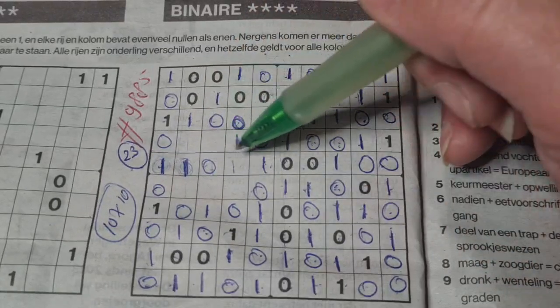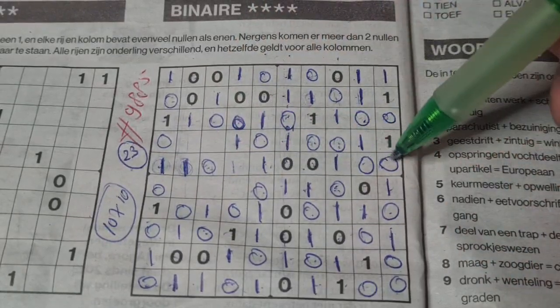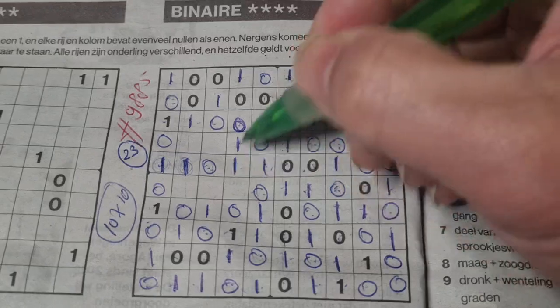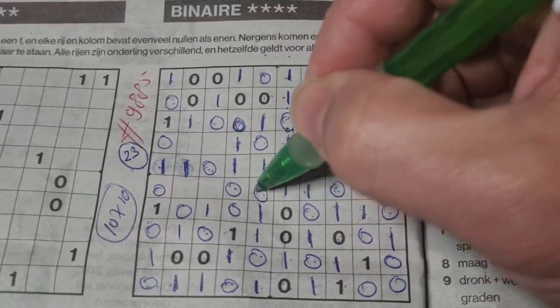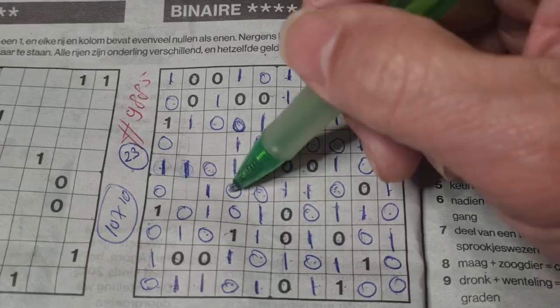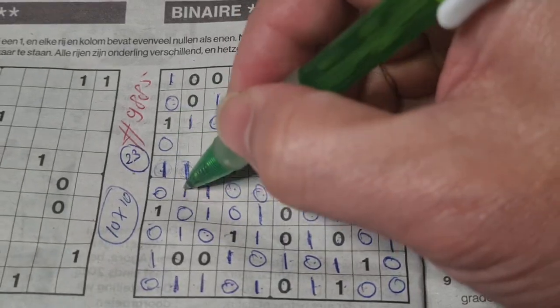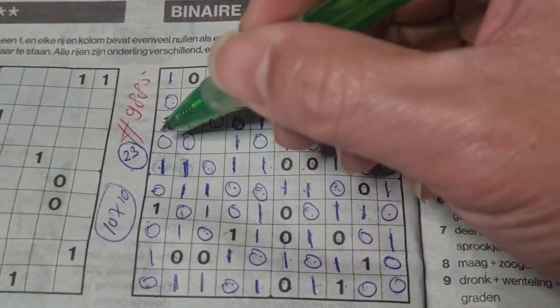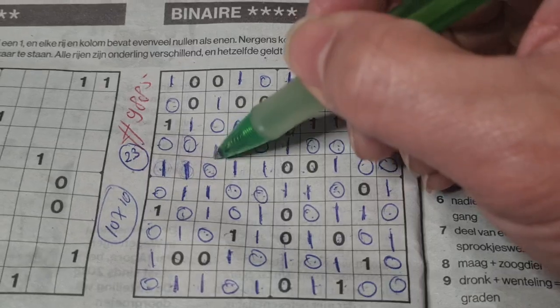Now we have the 5th O. 1, 2, 3, 4, 5 O's, so the rest are ones. Double ones, here no, there no. Double O's, here one, there one. 1, 2, 3, 4, 5 O's, so the rest are ones. Double ones, here no, there no. Double O's, here one, there one.